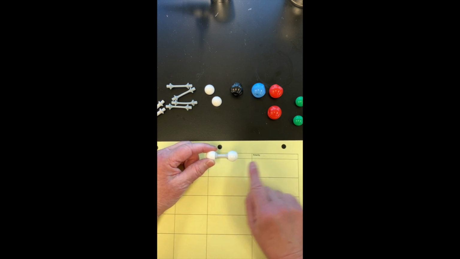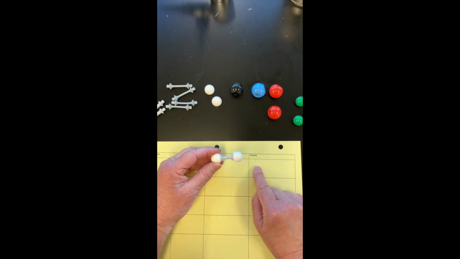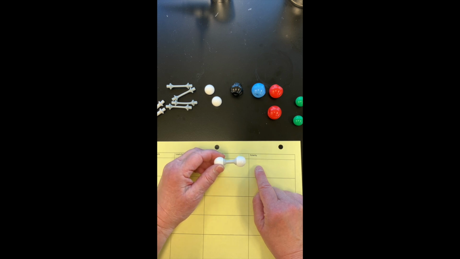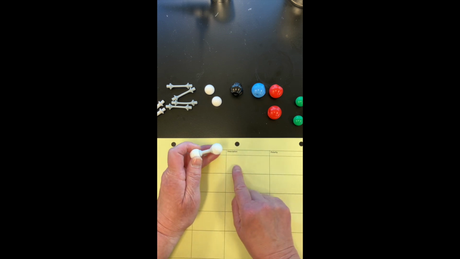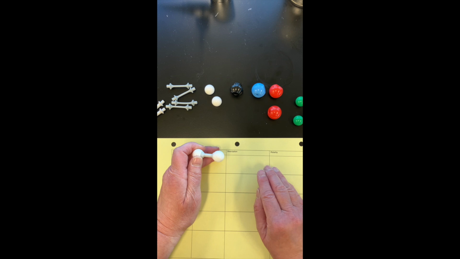And because both of the atoms are hydrogen, the difference in electronegativity is going to be 0, because the electronegativity of hydrogen minus the electronegativity of hydrogen is going to be 0. And so the polarity is also going to be 0. The bond is not polar and the molecule is not polar.